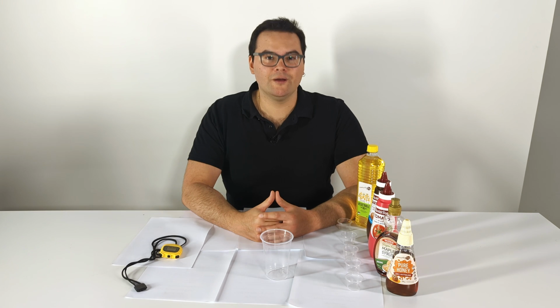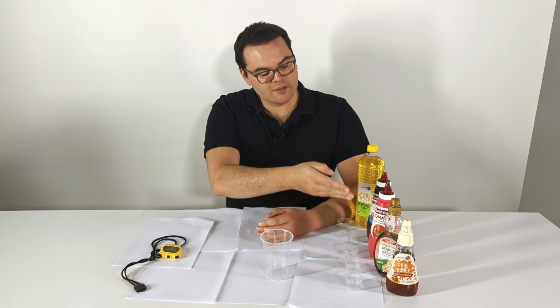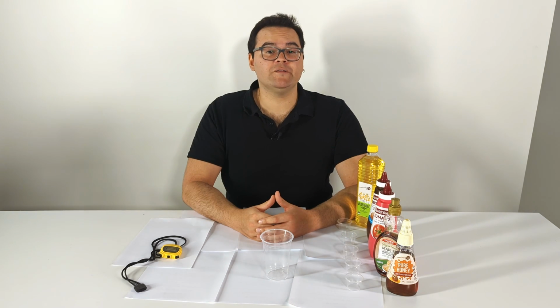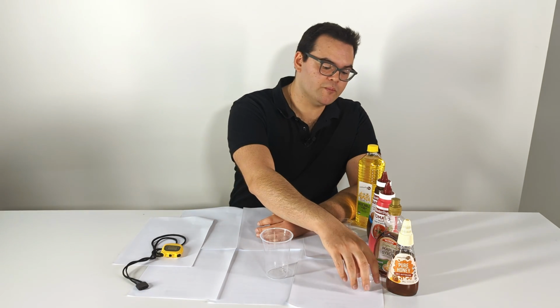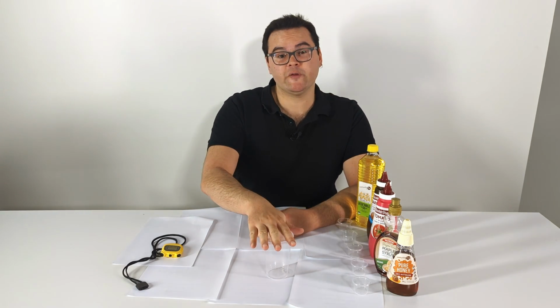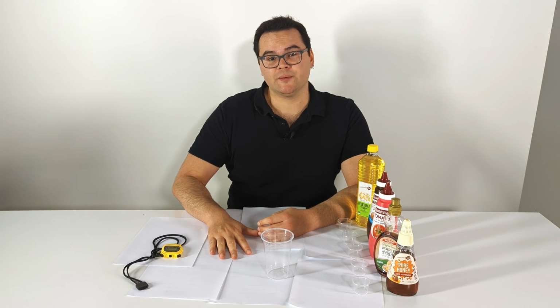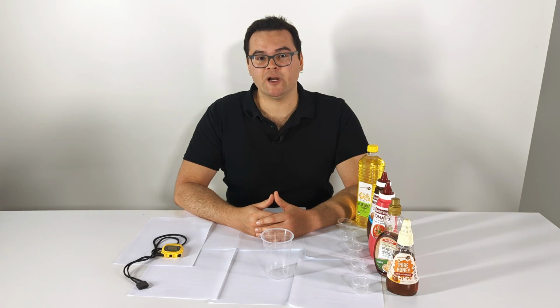For the first activity, each group will need access to 5 different liquids such as honey, maple syrup, tomato sauce, barbecue sauce, and cooking oil. But feel free to use whatever is convenient for you. They'll also need 5 small measuring cups, a disposable cup, a stopwatch, and some old newspaper or similar to protect the benchtop. Instruct students not to eat any of the liquids and to wash their hands after the activity.